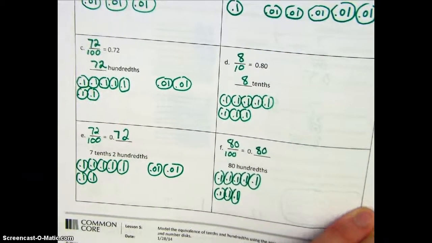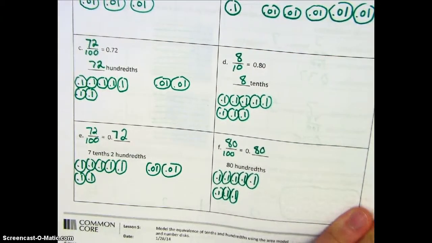So, this completes the problem set. Now go ahead and give a try to the exit ticket.